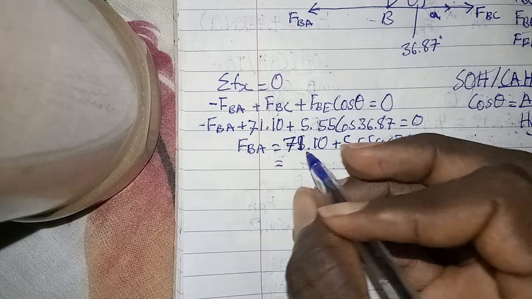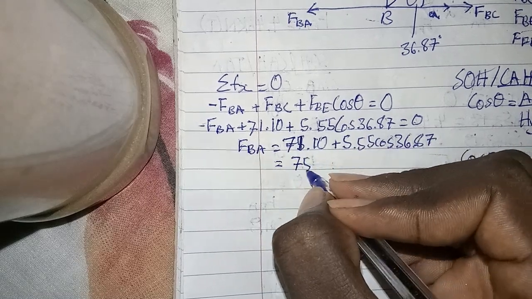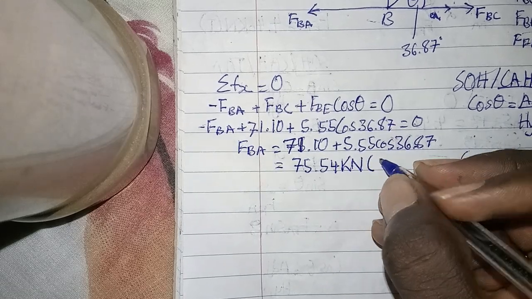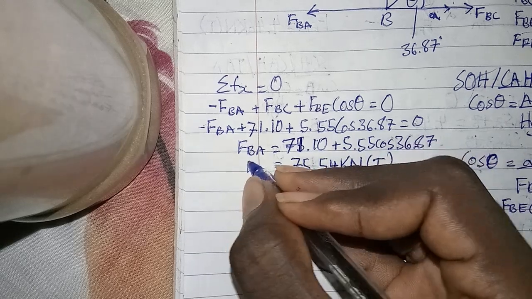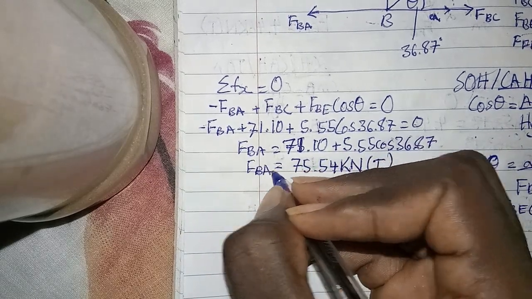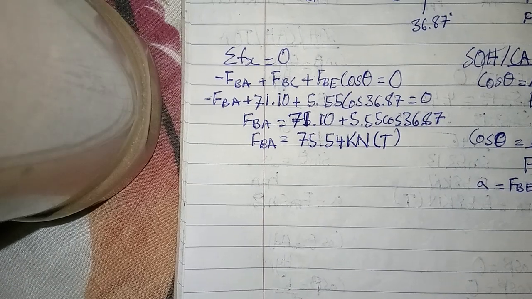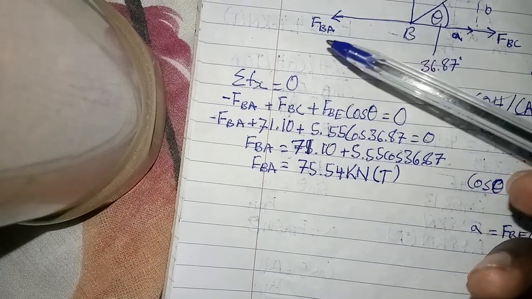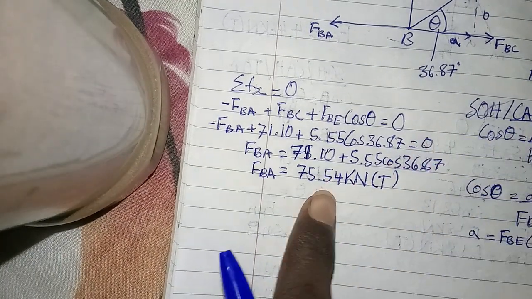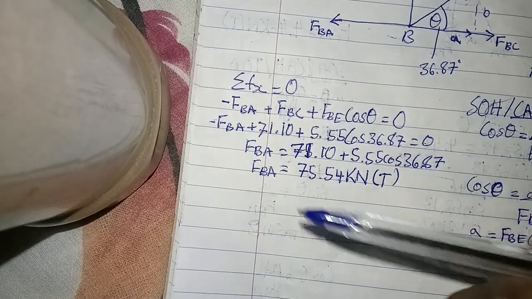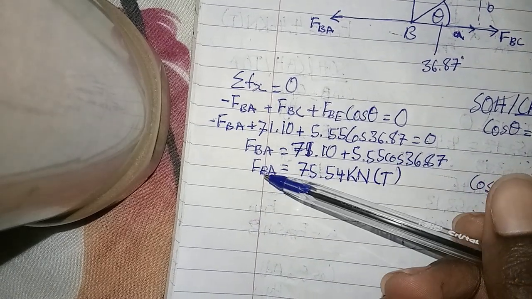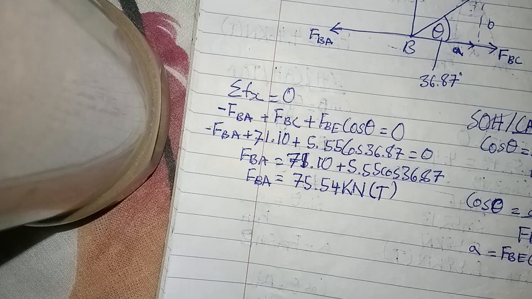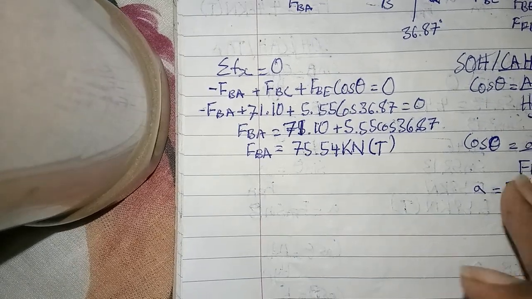We sum this to get 75.54 kilonewton. It is under tension, and it is positive. Because we have gotten all the forces, we have gotten force BA. We have all the forces here.